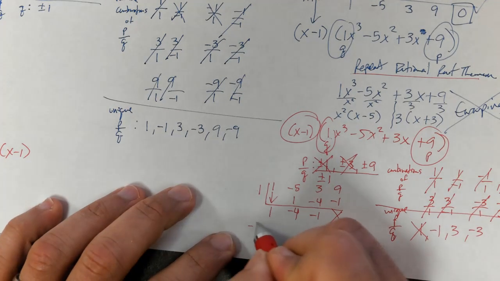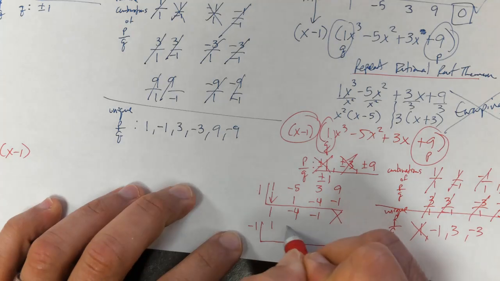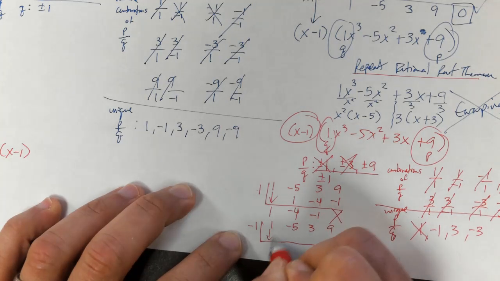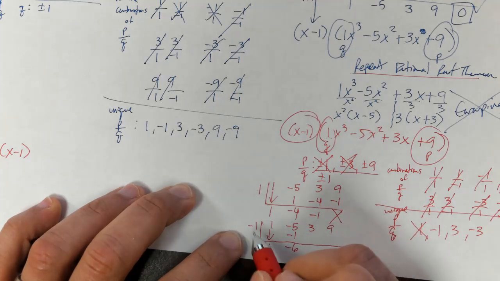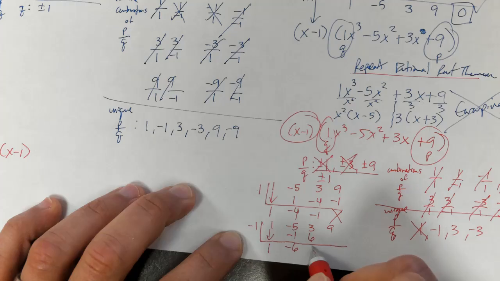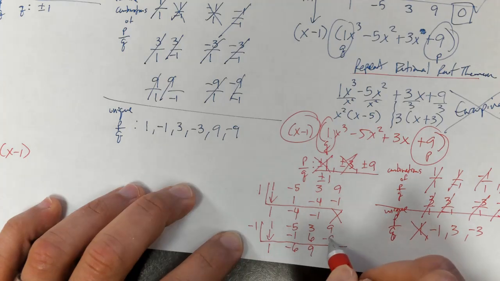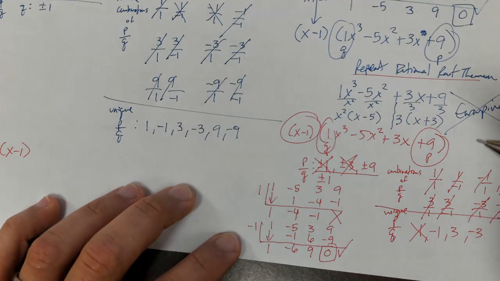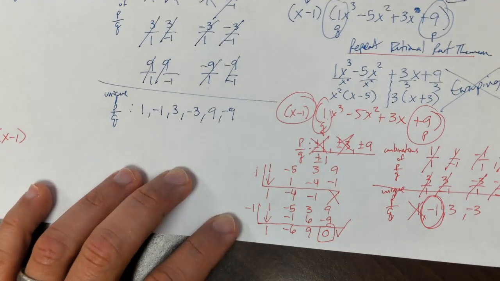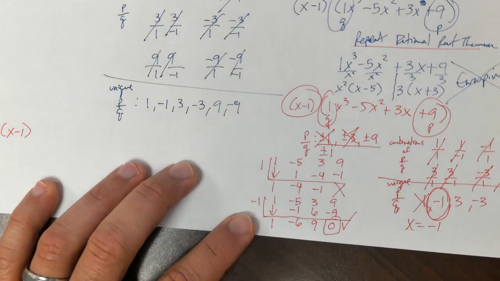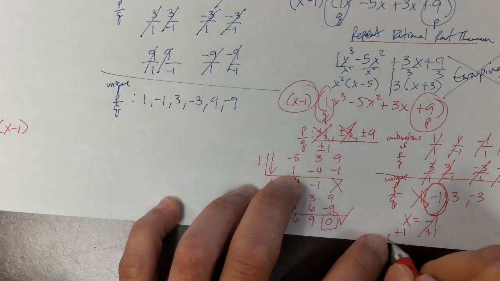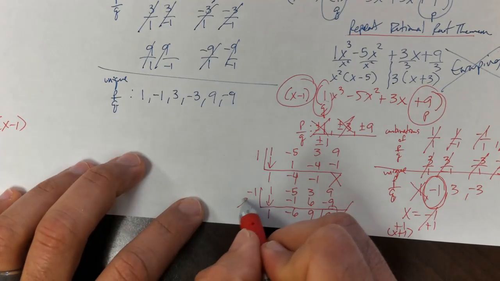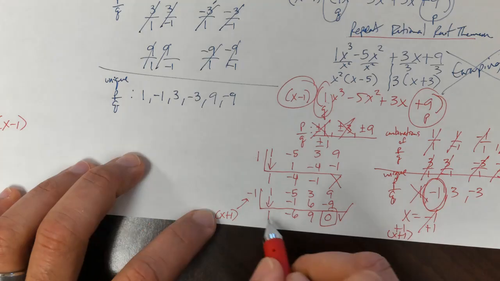Let's try -1. -1 times 1 is -1. When I add these, you get -6. Negative times a negative is a positive. When I add these, you get 9. -1 times 9 is -9, and that gives me 0. I found my solution. This one will be a solution. So if x equals -1, what was the factored form? We'll bring the 1 back. The factored form was x plus 1. That's what that represents. How do I interpret the rest?